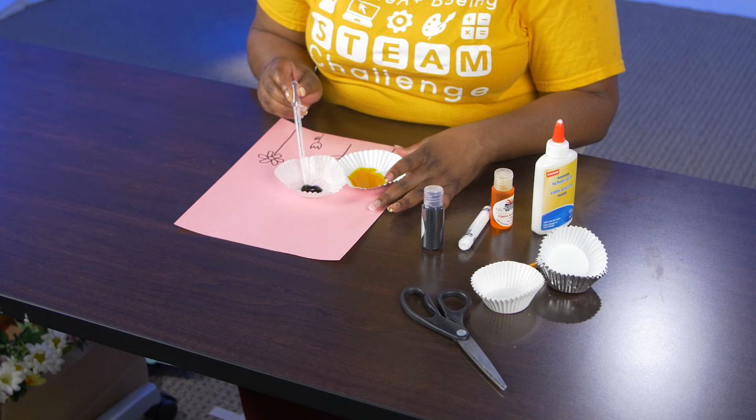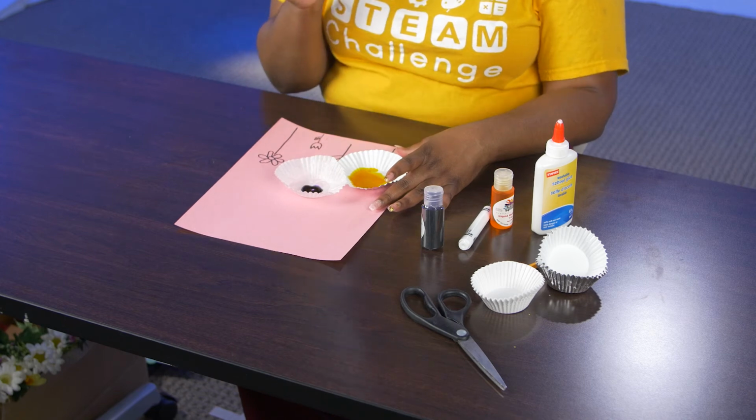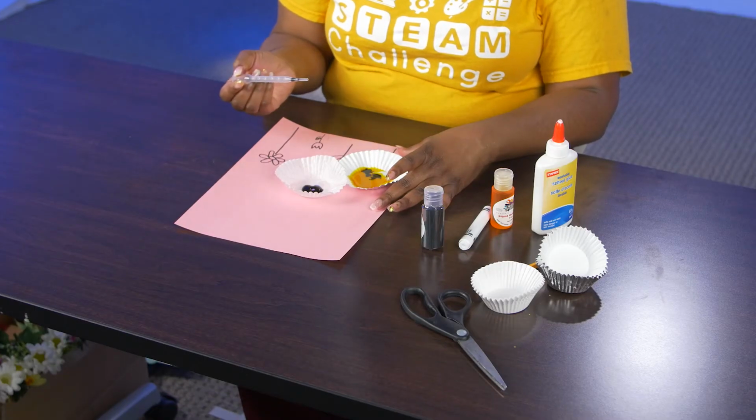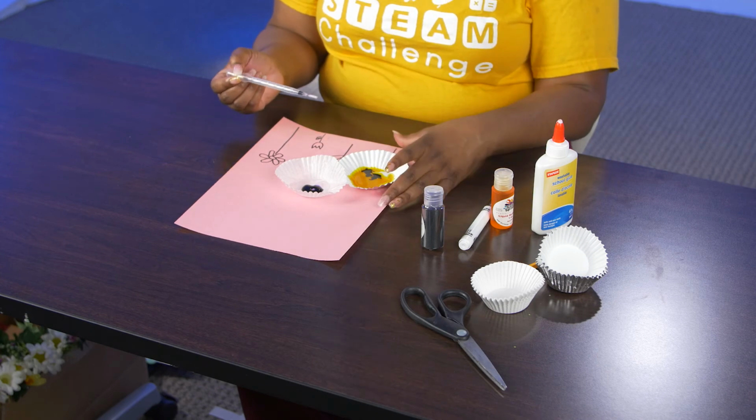All right, you are going to take your eyedropper and suck up some of the nectar from the paper cupcake liner and drop it into the foil cupcake liner. You're going to continue to get nectar and transfer, and that's moved from one place to another to all of the flowers.